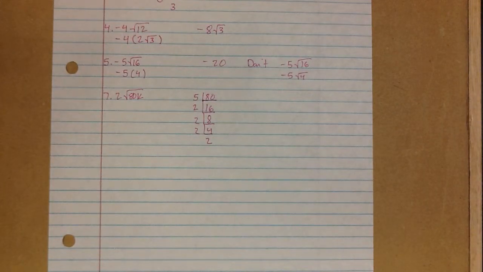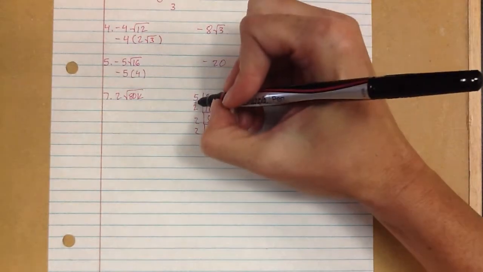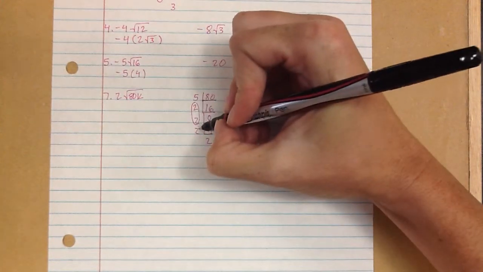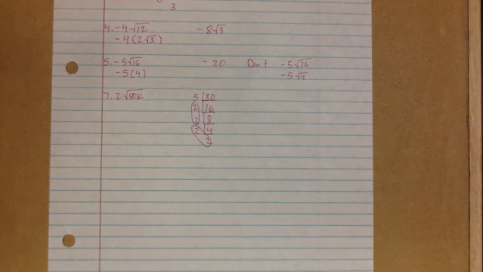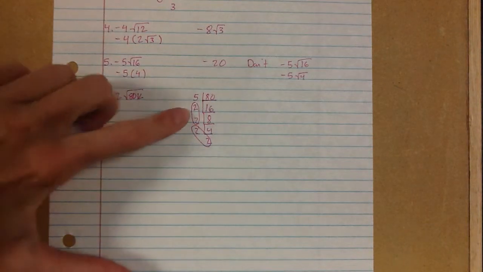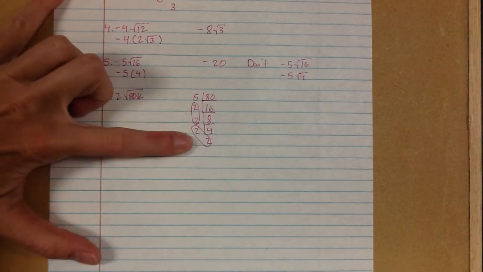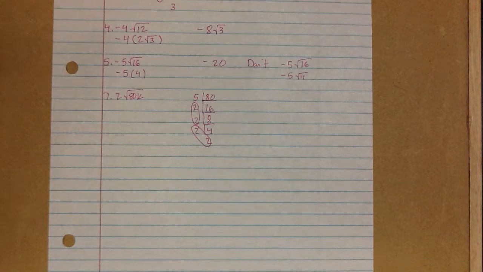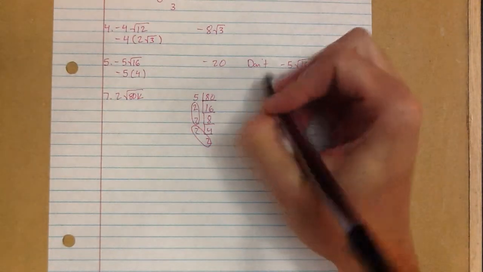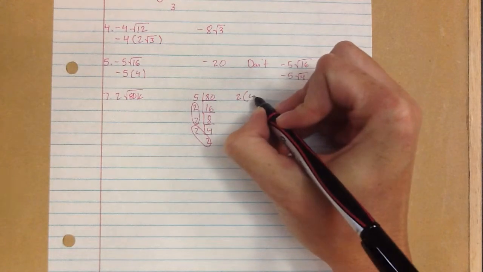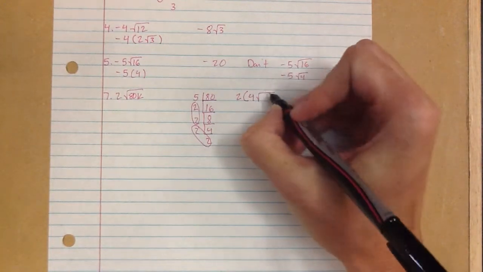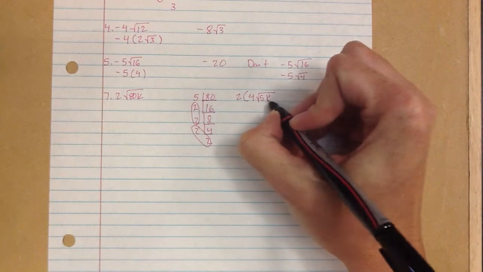That's one of the prime numbers at the top. So these 2's come out, and these 2's come out. When you have more than one number circled, you multiply them together. So I have 1, 2 coming out of here, 1, 2 coming out of here. What's 2 times 2? 4. So I have 2 times 4 square roots of 5k.